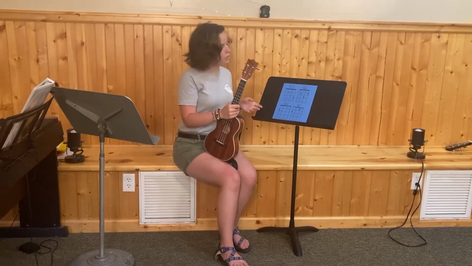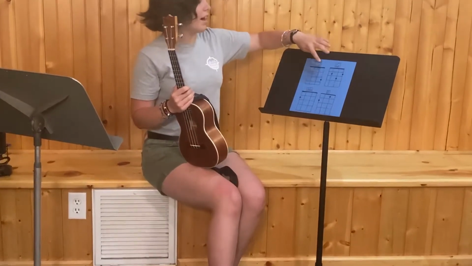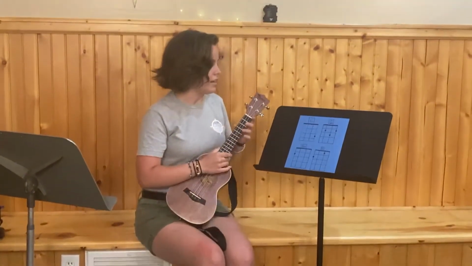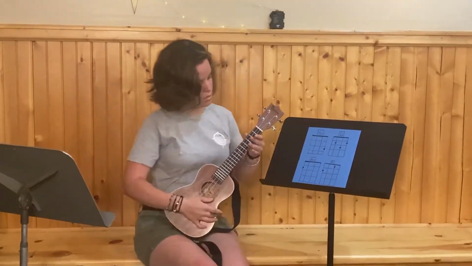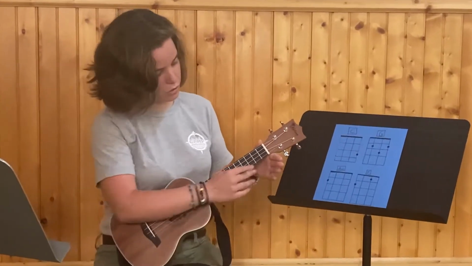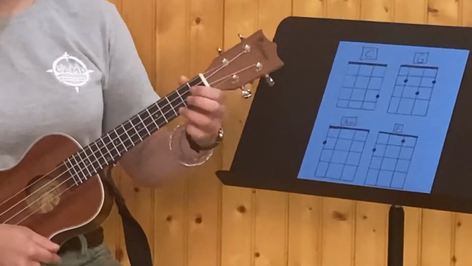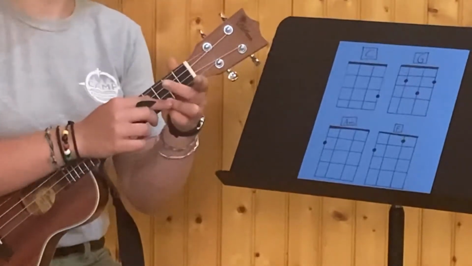So the first chord we're going to learn is C. And if you can see on here, it has just 1 dot, which means you're only going to use 1 finger, and it's going to go on the first string and the 3rd fret. So that's going to mean first string, this one right here, and 1, 2, 3, 3rd fret. So it's going to go right here. And you're usually going to want to use your 3rd finger for that.